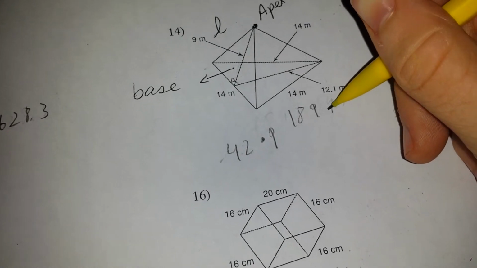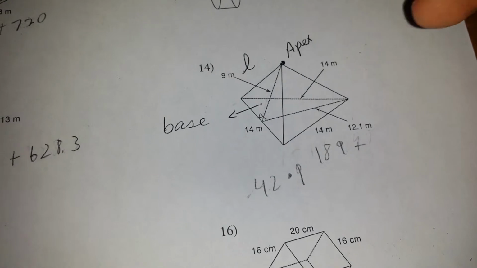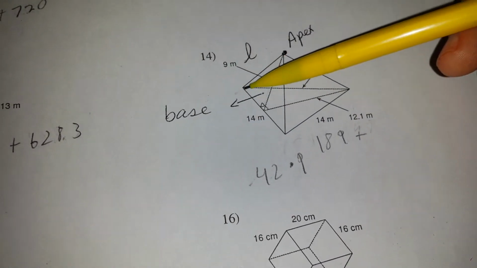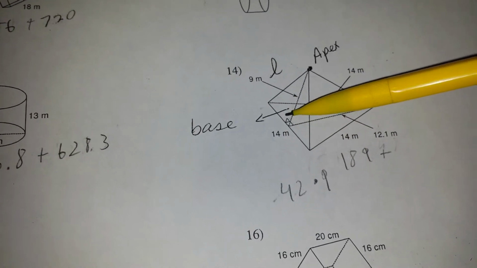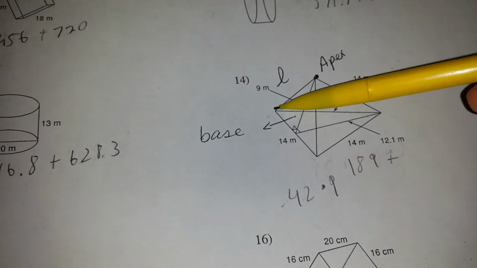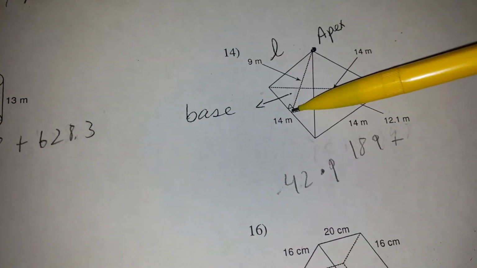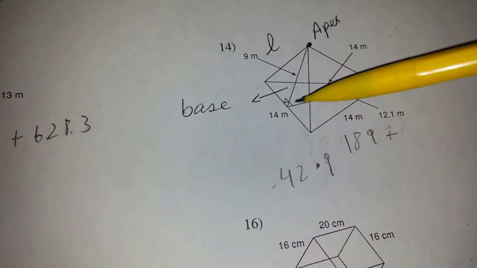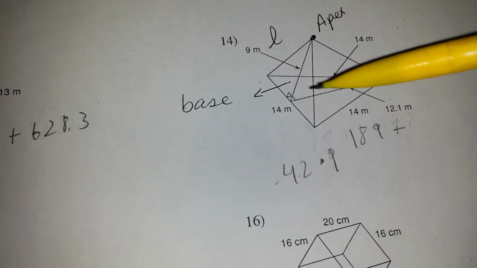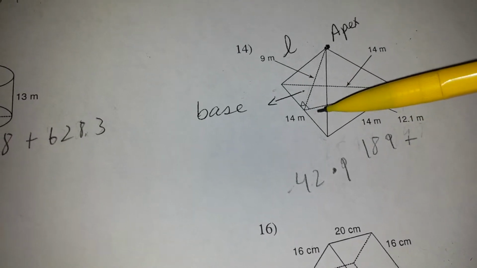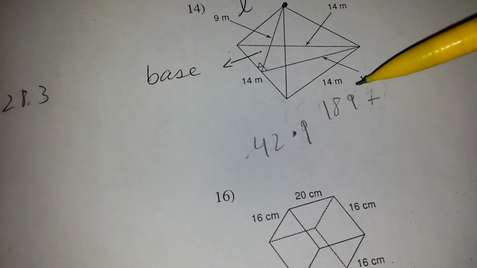And then we want to add the area of the base. Like I was talking about before, since the base is this triangle, we know that the base of the base is 14, because one line measures 14. Then we need to find the height, and you can see that since this is touching a vertex and goes to this line, and it's perpendicular to the base of the base, the height is 12.1.